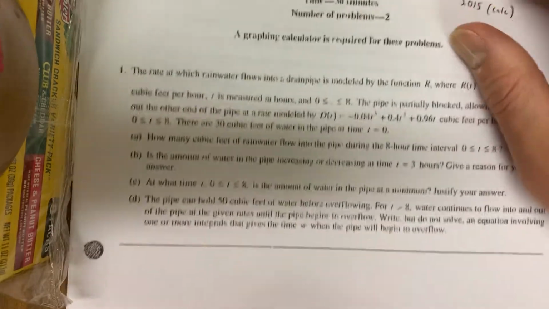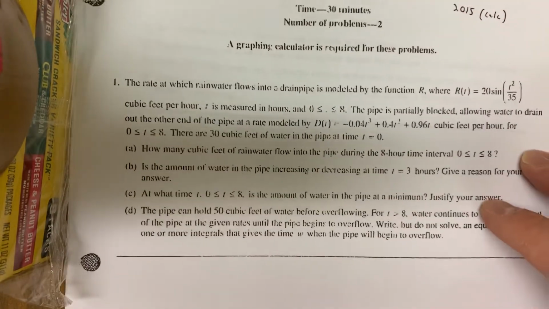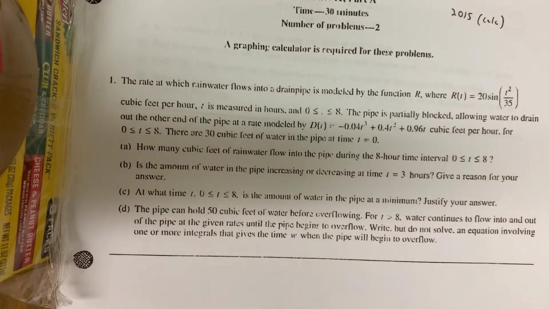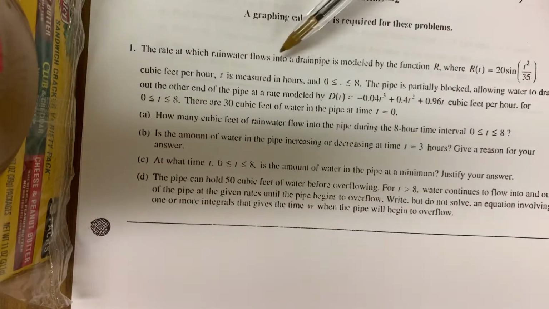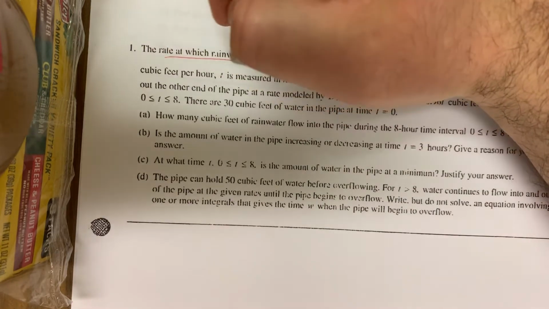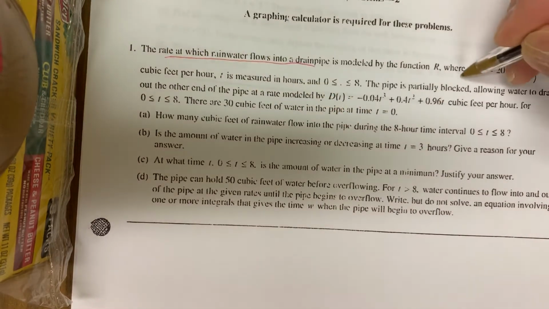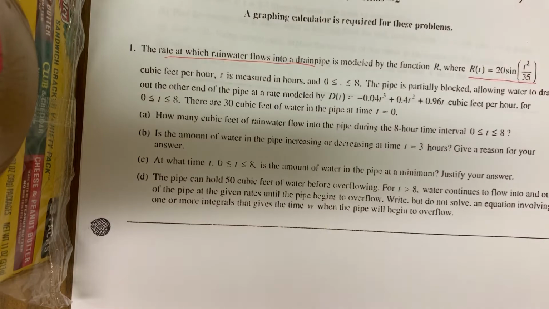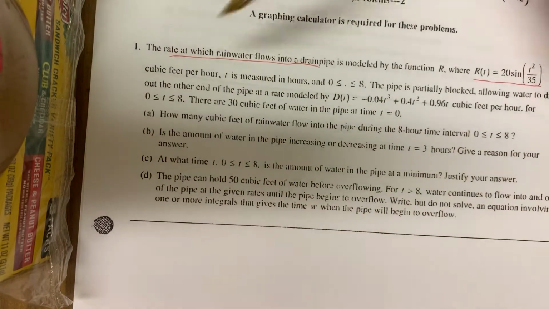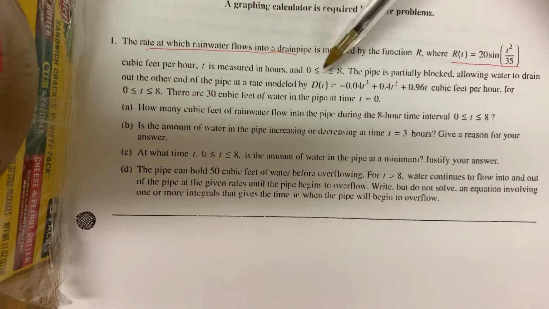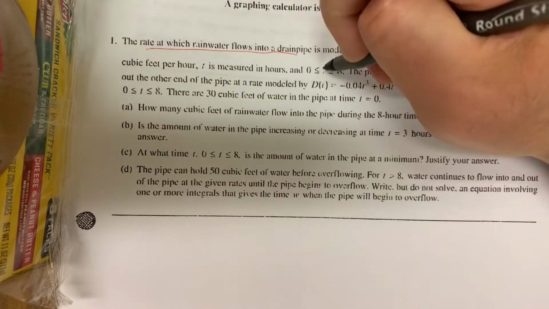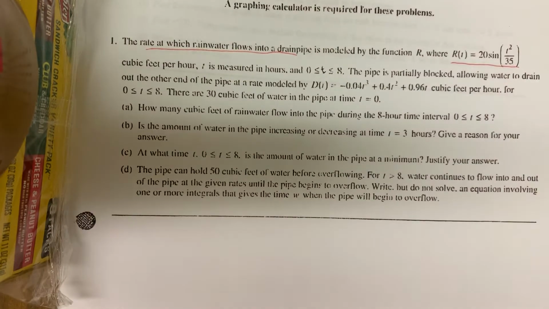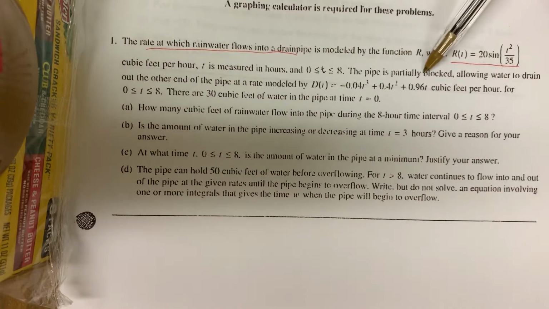Graphing calculator. And let's talk about integrate the rate day 2 because it's so popular, a second day here. The rate at which rainwater flows into a drain pipe is modeled by R of t right here. So remember, if we integrate the rate at which the water flows into the drain pipe, we'll find out how much water flew into the drain pipe. Cubic feet per hour. T is measured in hours from 0 to 8. I think there's supposed to be a T right there. Sorry, my printer's being a piece of junk. The pipe is partially blocked.